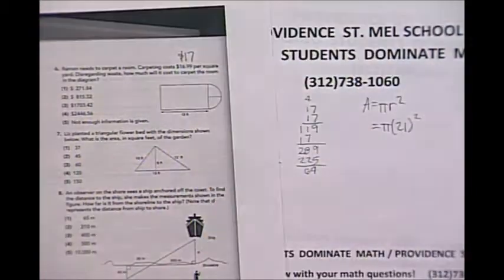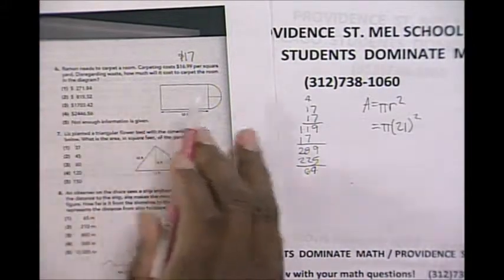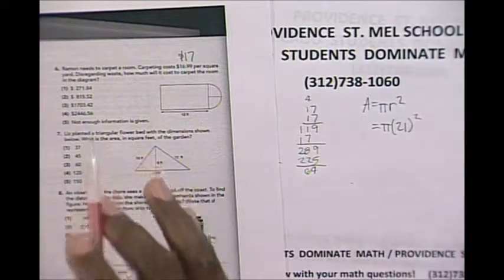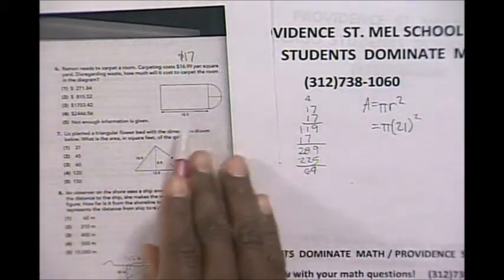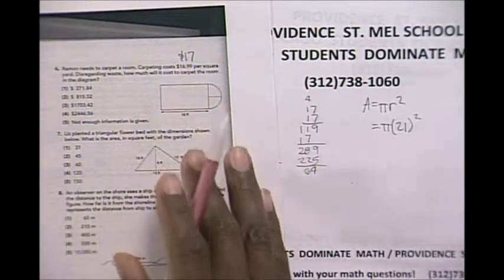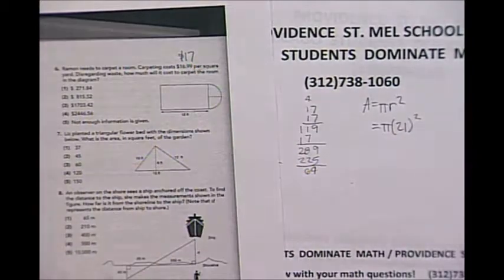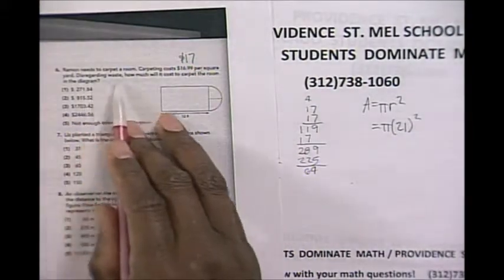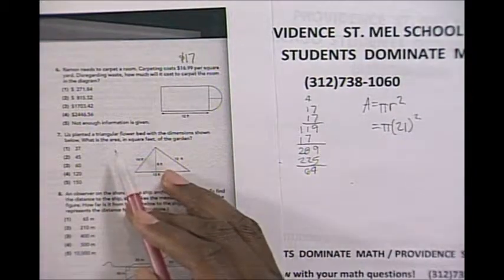Easy to work with. So $17 per square yard. I told you earlier, square yard, that is the unit for area. That's area. So not only does the problem, carpeting the floor, the inside, direct you, the units itself is a giveaway, you're working with area. Disregard the waste. How much will it cost to carpet the room?